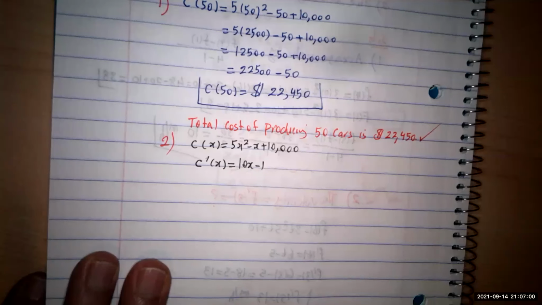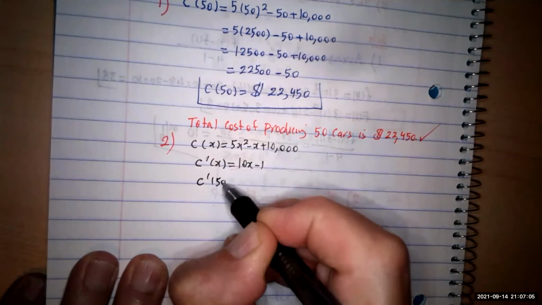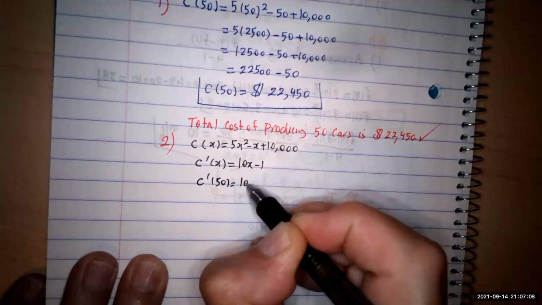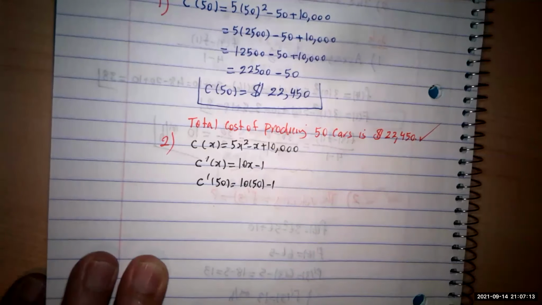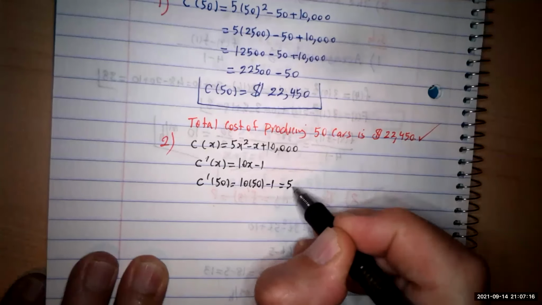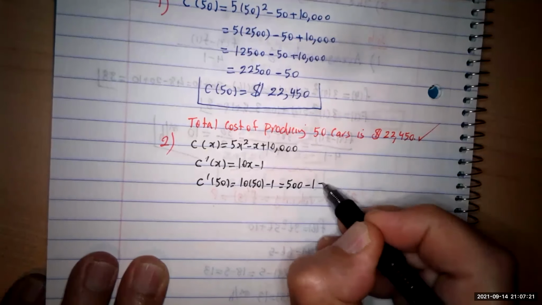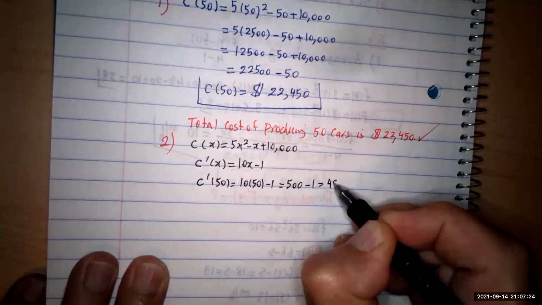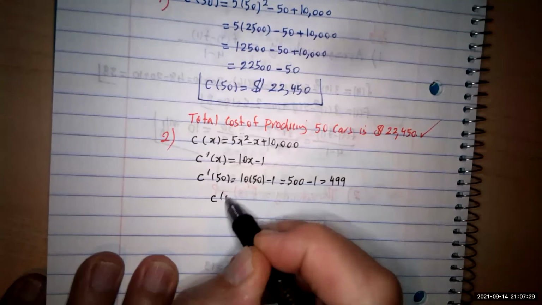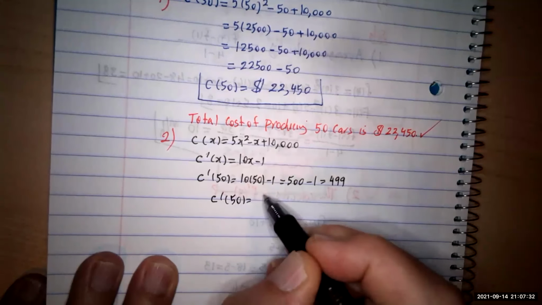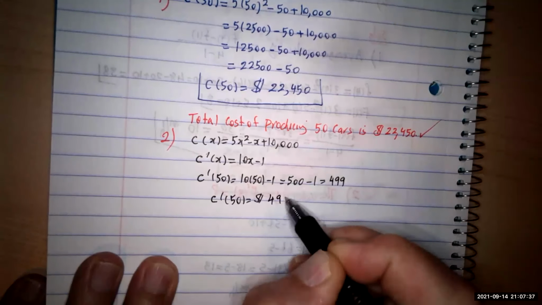But now we want C prime of 50, so substitute. C prime of 50 is going to be 10 times 50 minus 1. 10 times 50 would give 500, minus 1, which is going to be 499. So this is again dollars. C prime of 50 would be $499.